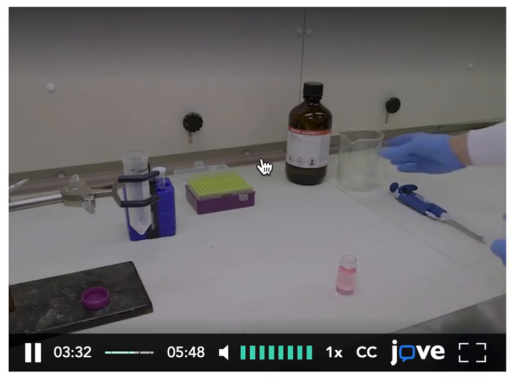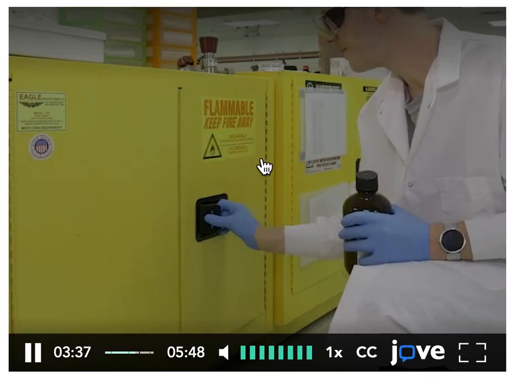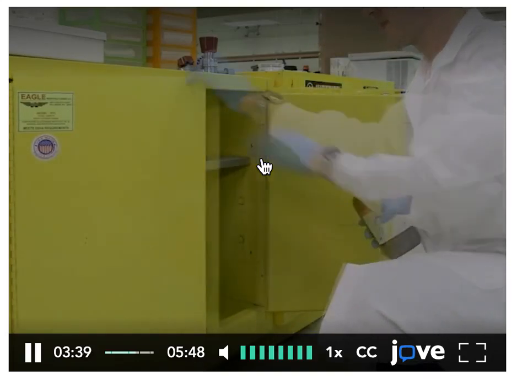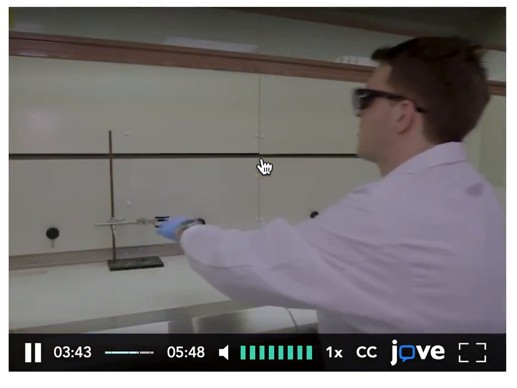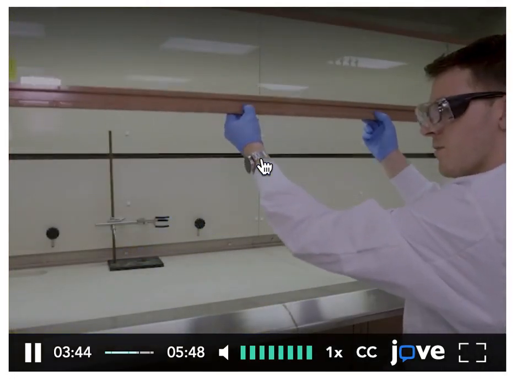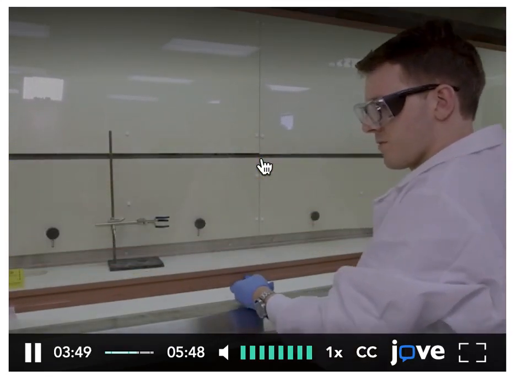When you are done working in the hood, take out all materials. Do not store chemicals in the hood, but rather in a dedicated storage location like a flammables cabinet. Lastly, close the sash to ensure a safer laboratory environment and reduce energy usage.